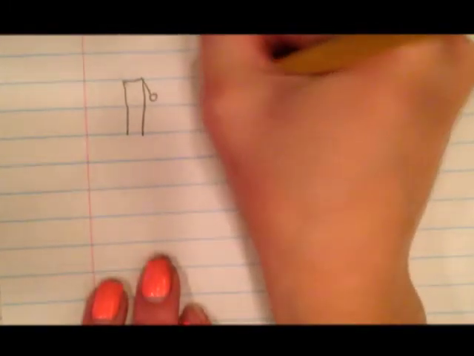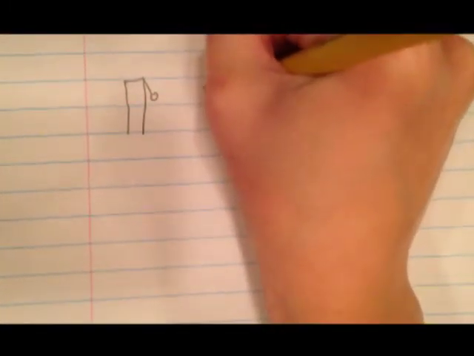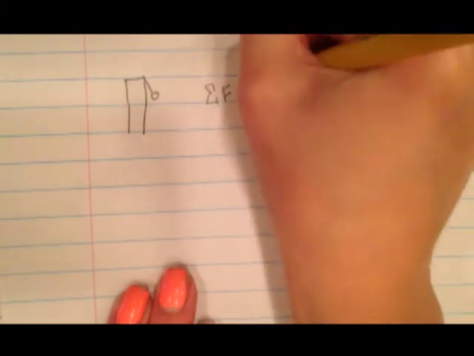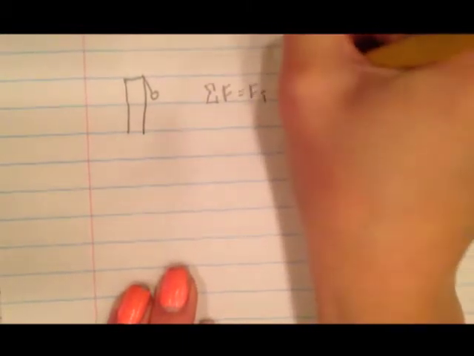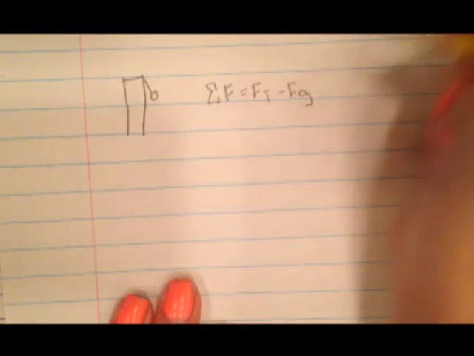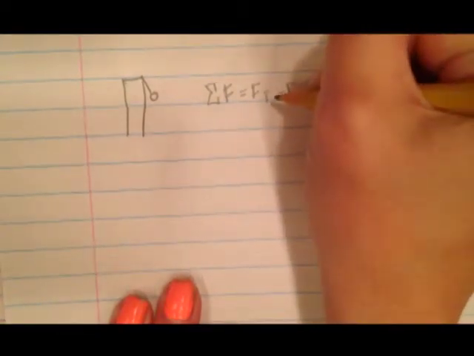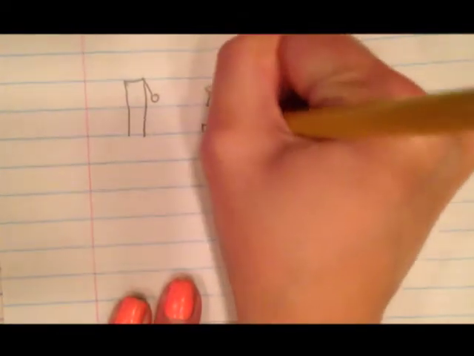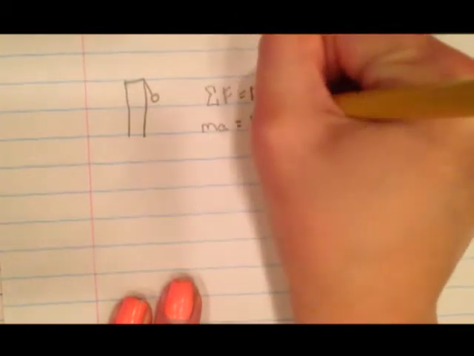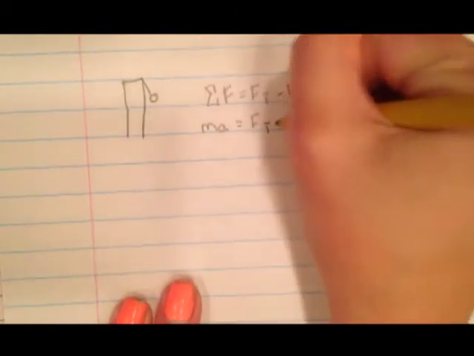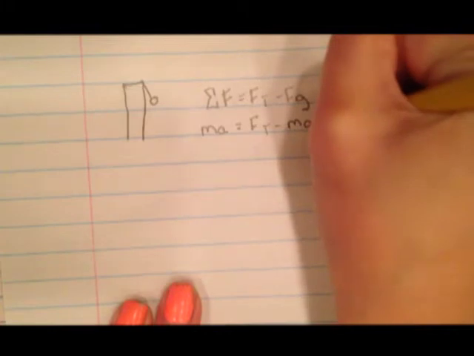Now for the math, we're going to start with net force equals the force of tension minus the force of gravity. Net force equals ma, so we can sub that in and keep Ft and sub in mg for force of gravity.